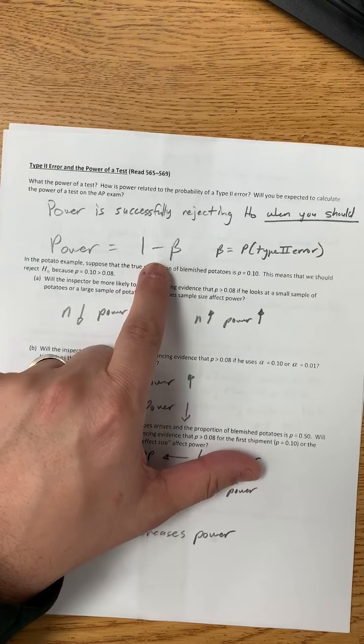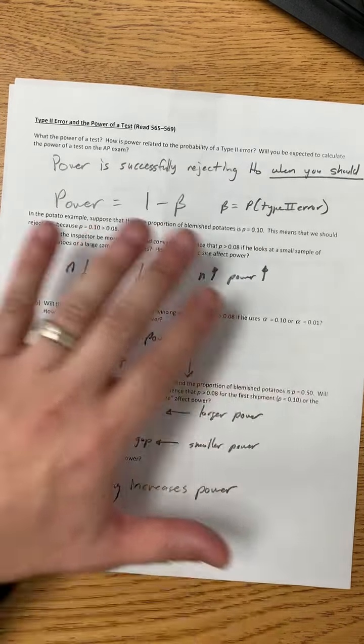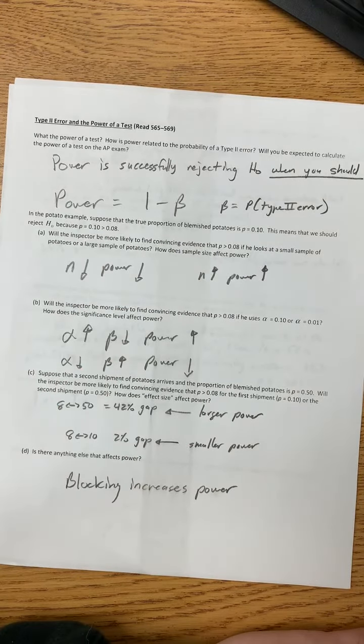Or it's going to be this one. Again, this is a memorization thing. It's not very teacherly of me to say this, but just memorize this and you'll be fine.